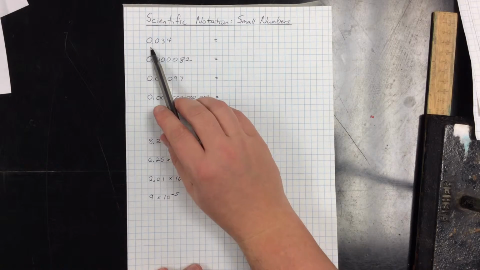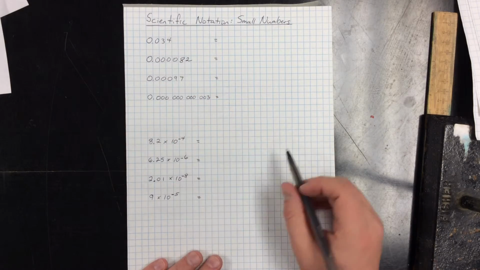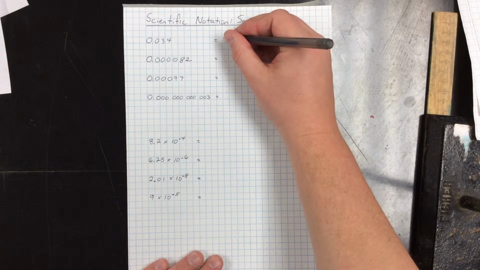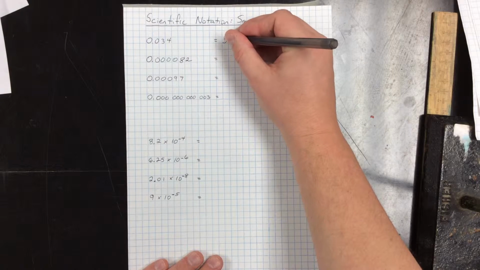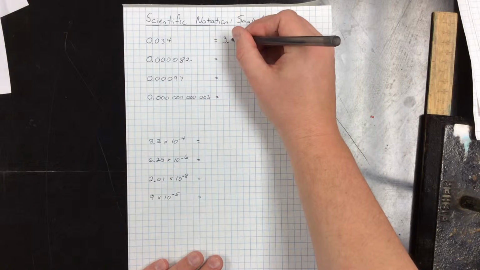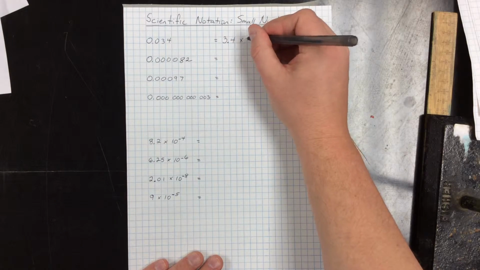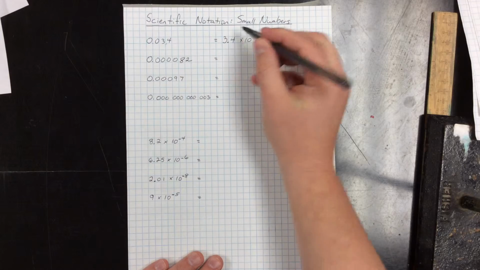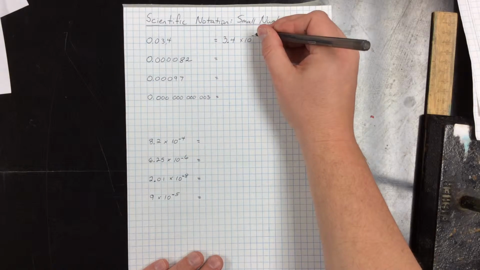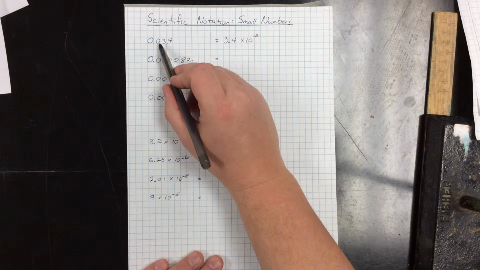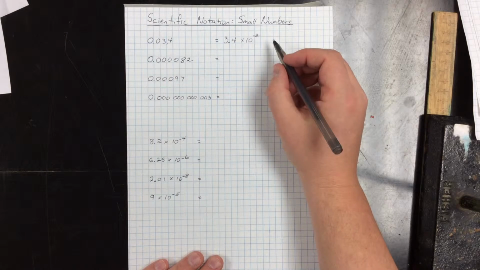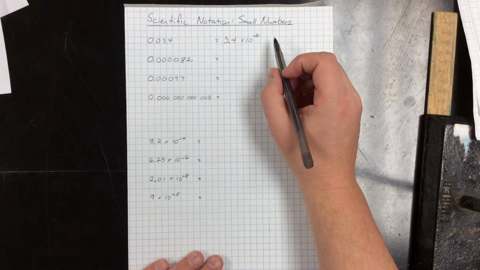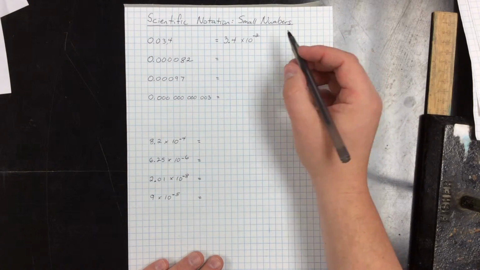So if we start with 0.034, we're going to write this in scientific notation. It's going to look like one significant digit, 3.4, times 10 to the, how many places did we shift it over? 1, 2, negative 2. And it's negative because we shifted it to the right 2 places. Remember from the last video we were shifting it to the left and it was a positive number.